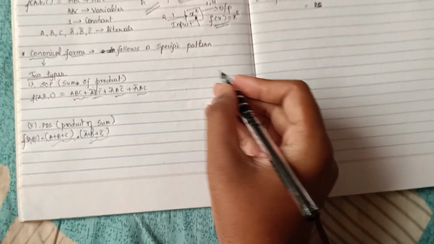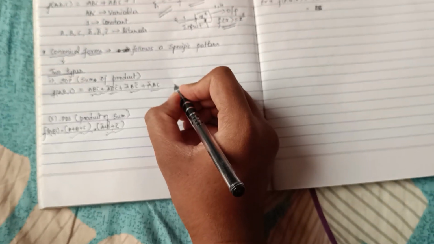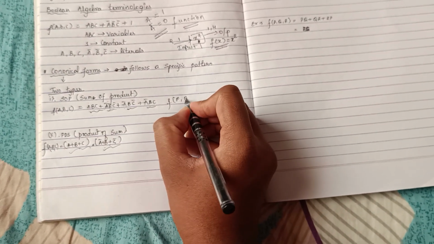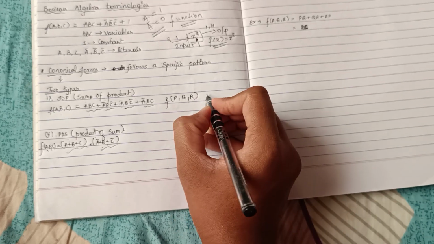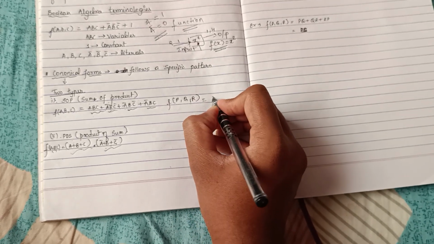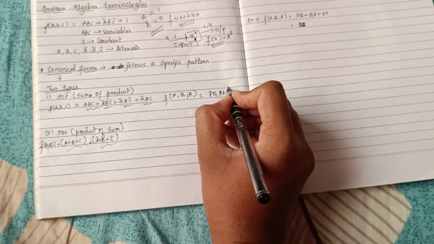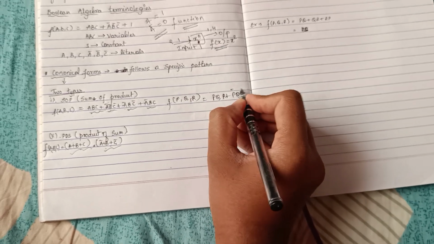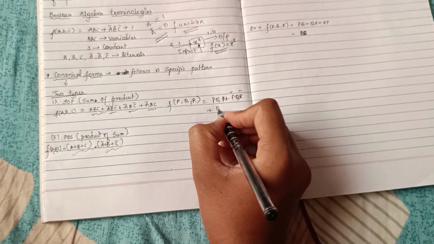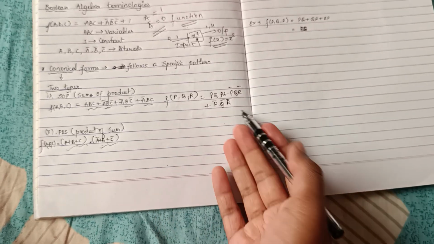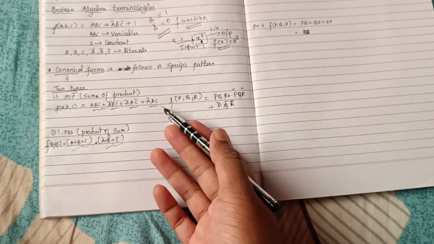Let us take some more examples. I can give an example: f of PQR, so the function depends on PQR. We can write it as PQR plus P bar Q R bar plus P bar Q bar R bar. So this is also one example of sum of products.